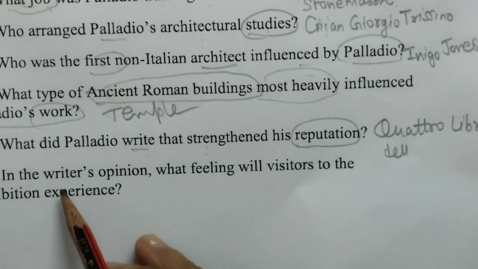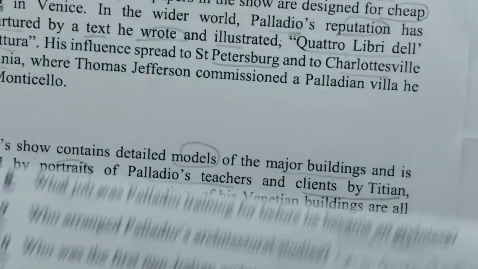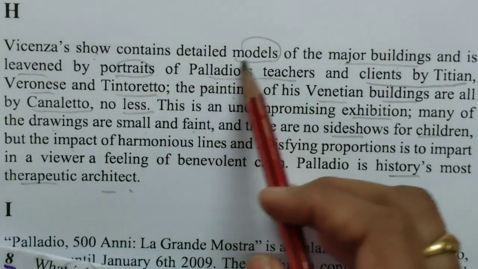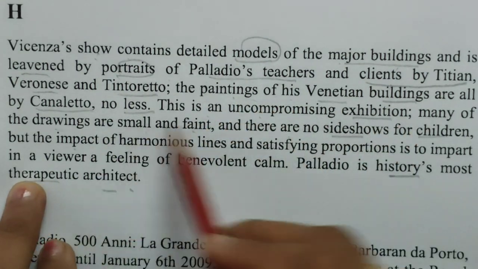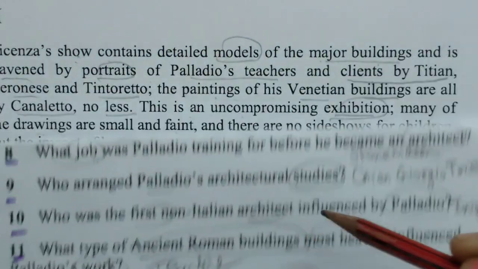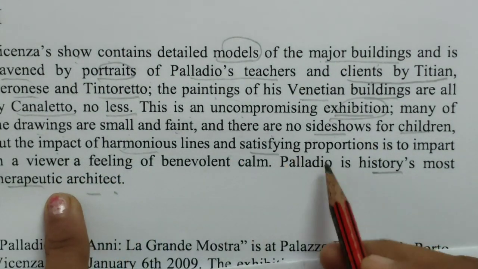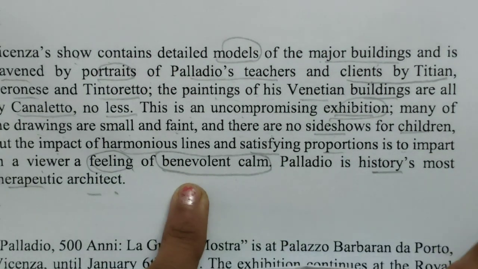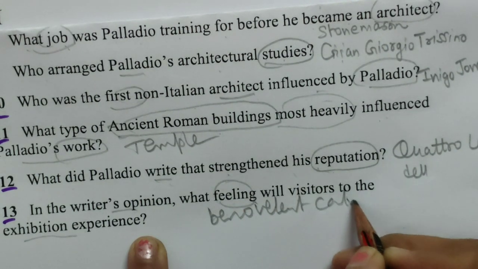Okay, now next question, in the writer's opinion, what feelings will visitors to the exhibition experience? Now we have to find the feelings also. So here in this paragraph we have found this, and his show contains detailed models of the major buildings, teachers, paintings. This is an uncompromising exhibition. Exhibition word is here. Many of the drawings are small. Now because we are doing this kind of question, so in sequence it will come. There are no slideshows for children, but the impact of harmonious lines, satisfying proportion is to impart a feeling of this benevolent calm. Feeling word is still here. So we can just write here this same spelling. So same spelling you can write it.